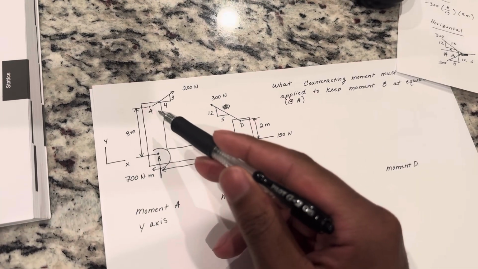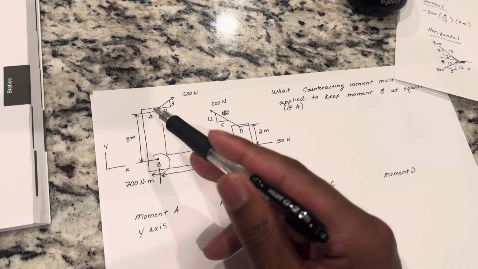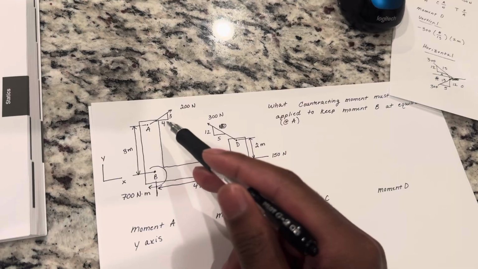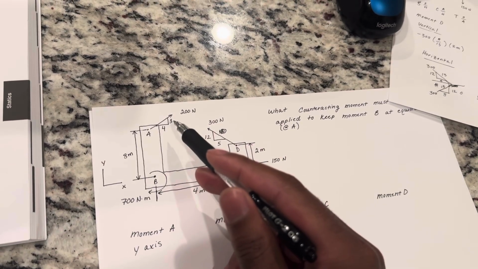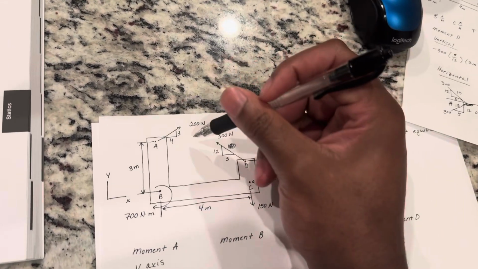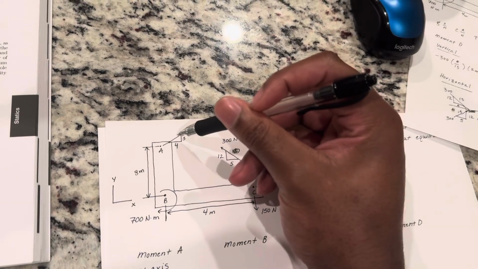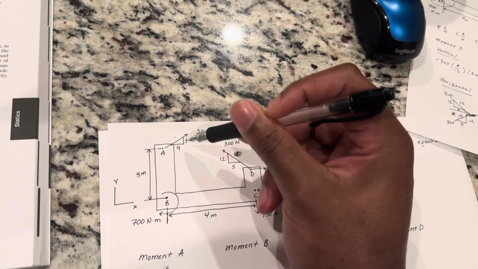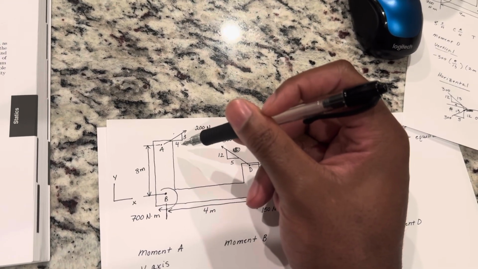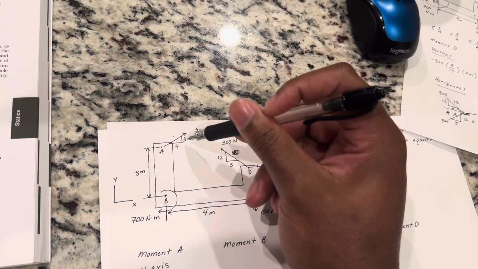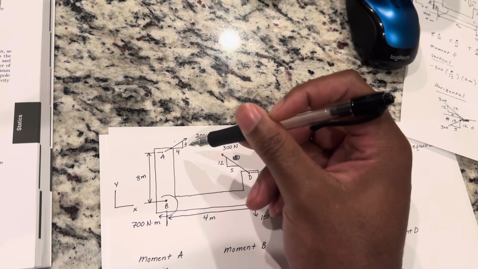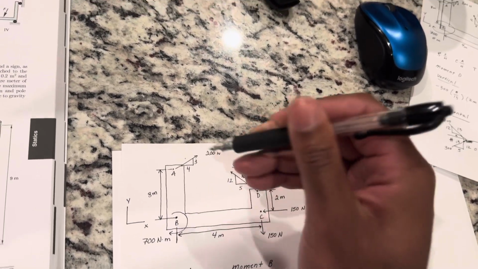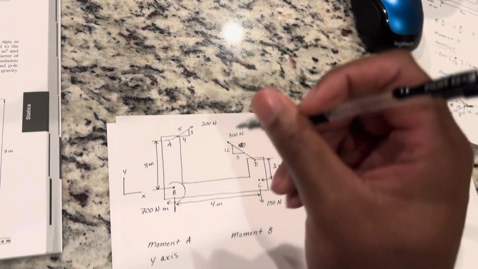So at moment A, it's 8 meters above and has a force of 200 newtons. Let's take a look at this triangle here. We're going to need this value, and it's simple: a squared plus b squared equals c squared. So 4 squared is 16, 3 squared is 9, 16 plus 9 is 25. Take the square root of that and you get 5. So this would be 5 here.